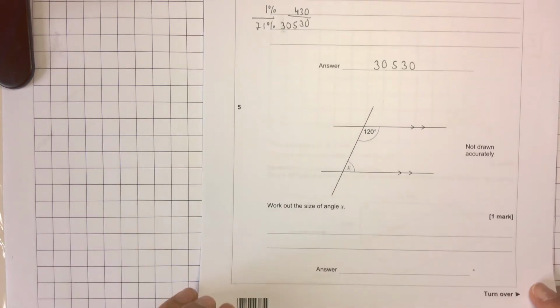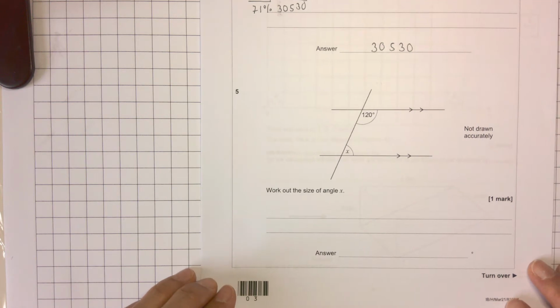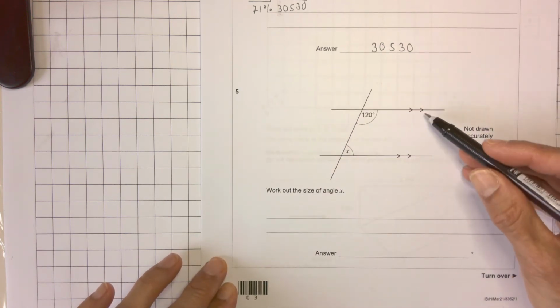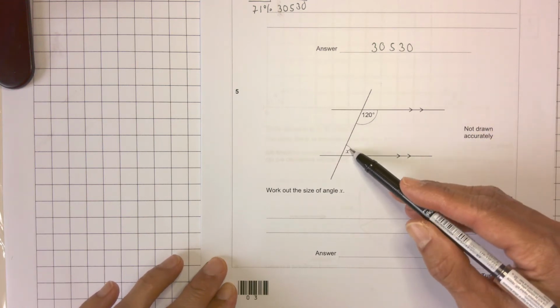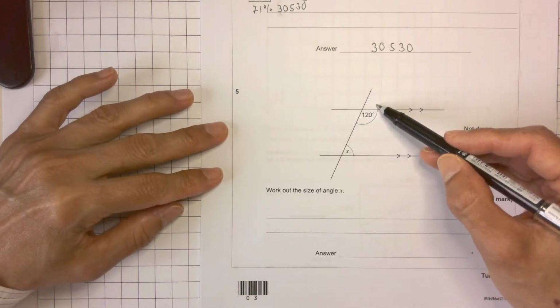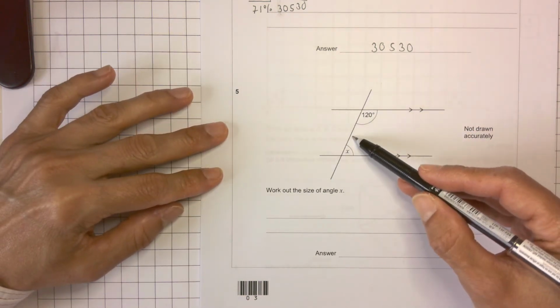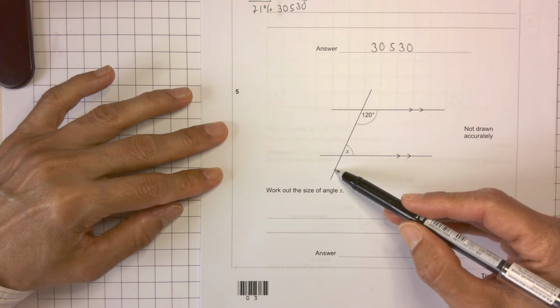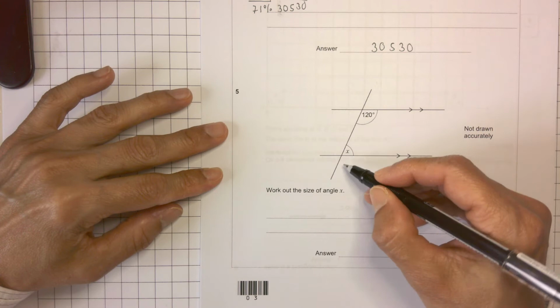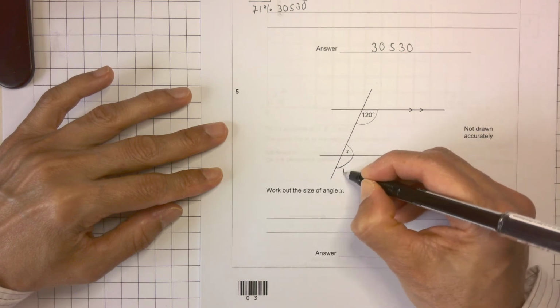Next question is an angle one, and in this question here we have parallel lines. We know they're parallel because they've put these little arrows on, and they're asking us to find out this value of x. Now in parallel lines, what we know is that this cross is the same as what's happening at this cross here, this intersection, and so in other words, the lower right hand is 120.